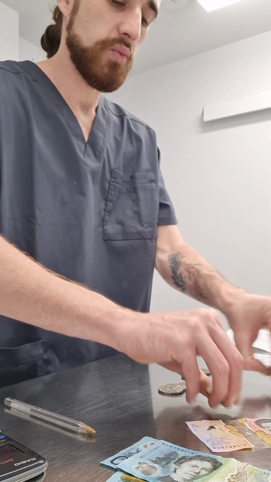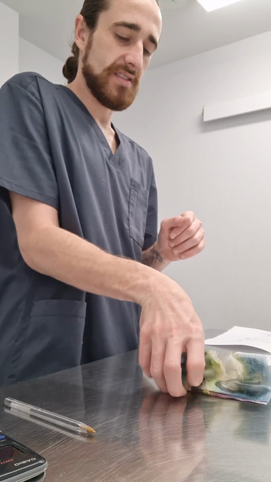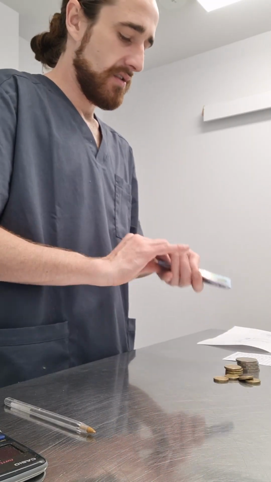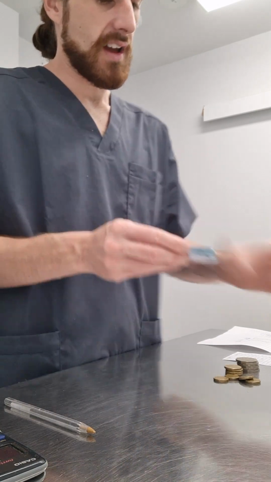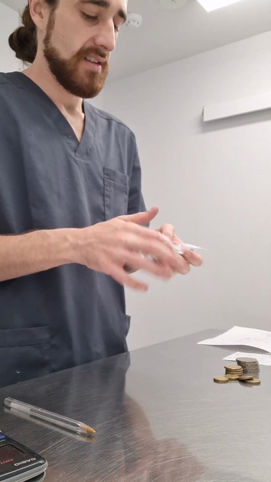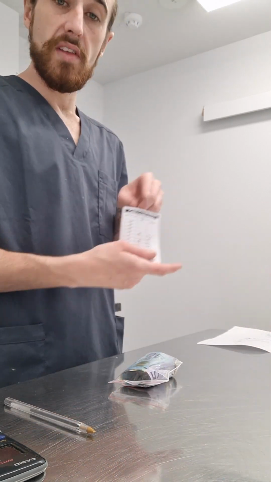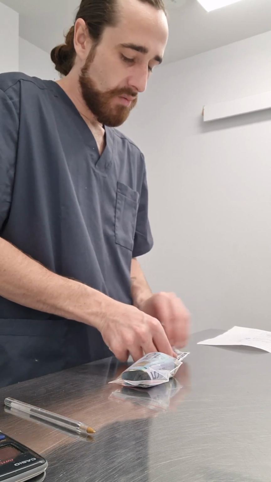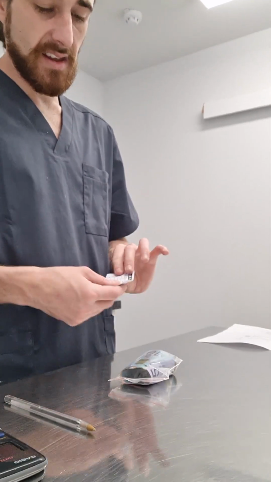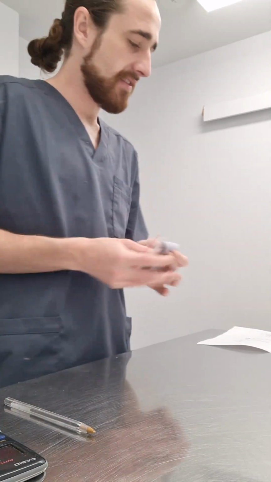Let's give the cash one more quick count just to double check. We pop the notes together. Let's get them rolled up and placed in the cash bag. And then, with our cash denomination form, as per our clinic policy, we fold it up, placing the name and the date at the front of it here. Closed up now, our cash is all ready to go.